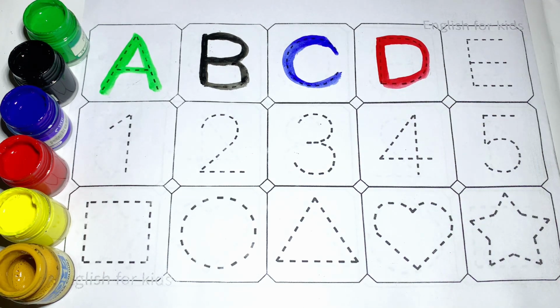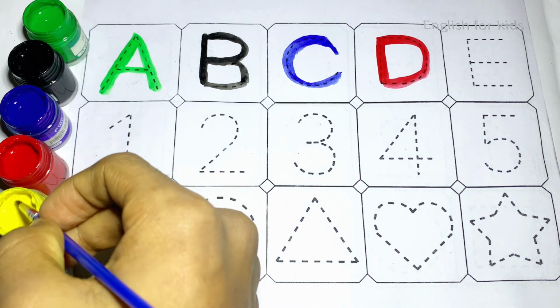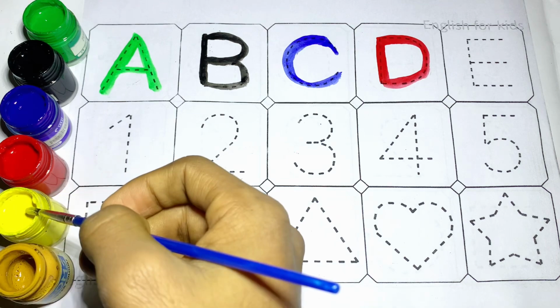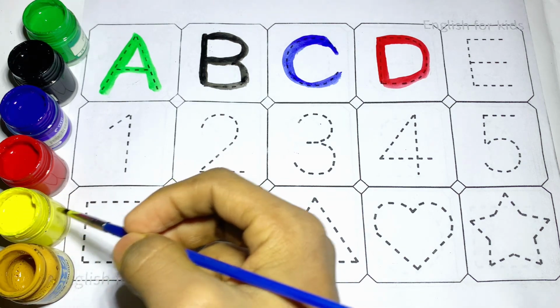Kids, now draw E. E for egg, E for elephant. The alphabets of E, and use yellow color.